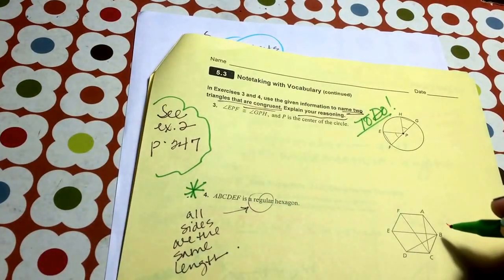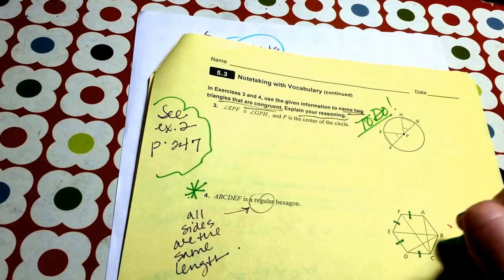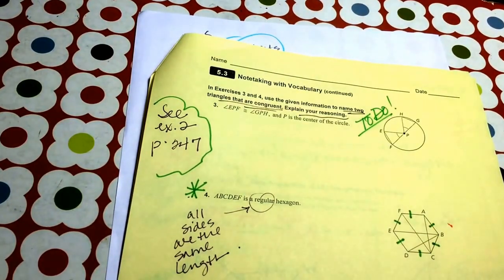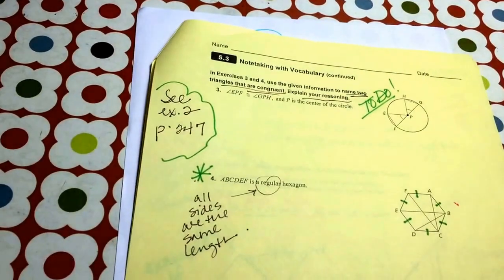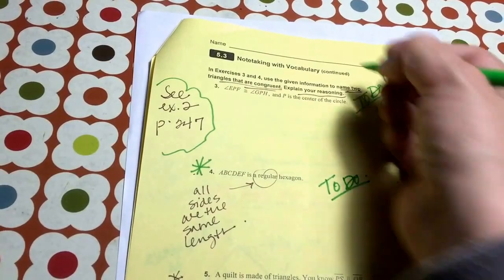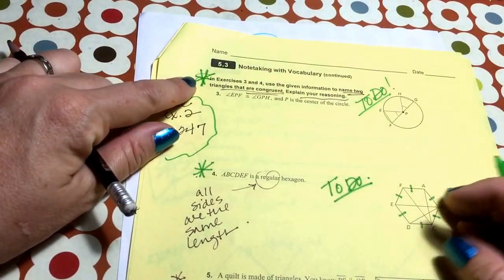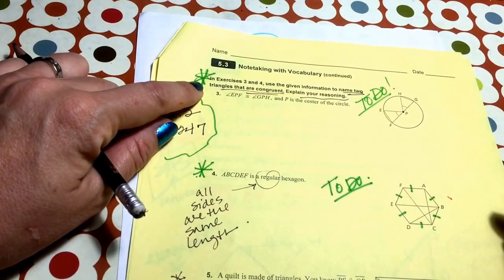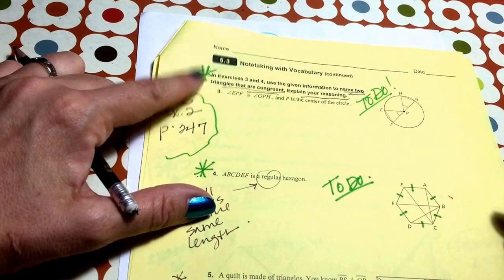ABCDEF is a regular hexagon. Now let me mark some things. Regular means that all the sides are equal length. Take a look at that. Jot down some ideas there. Make sure you read the directions and what it is you're supposed to figure out. It's triangle congruence. Pick out two triangles in each of these that you could prove are congruent, and do it.